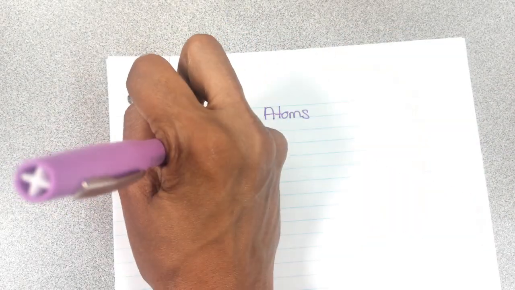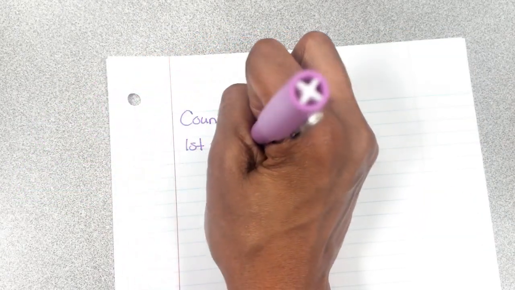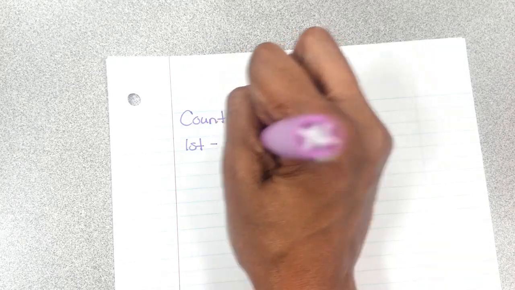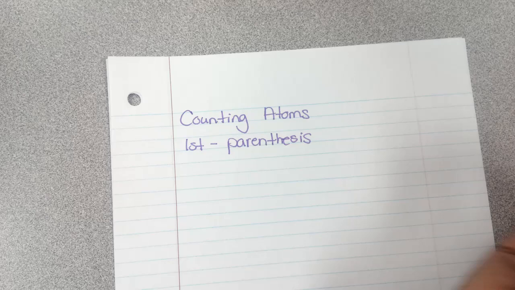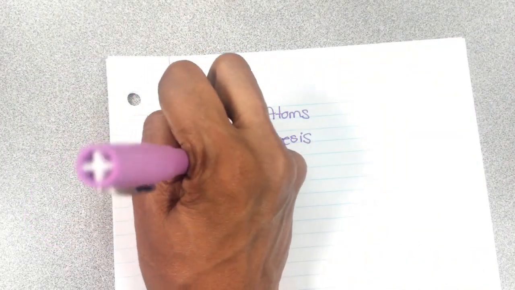You do your parentheses first, and then you do your coefficient.